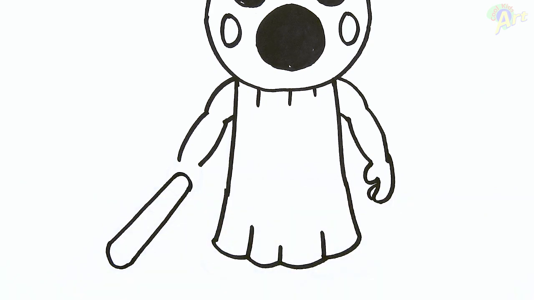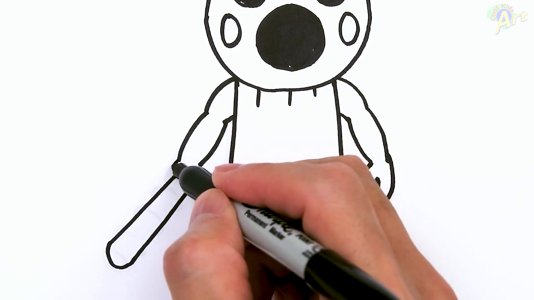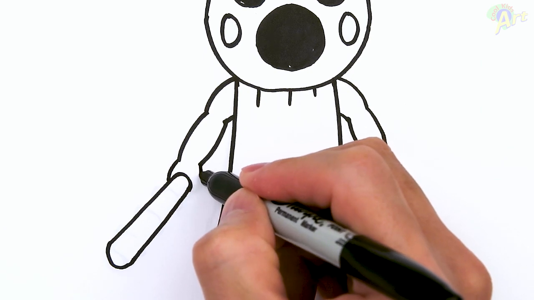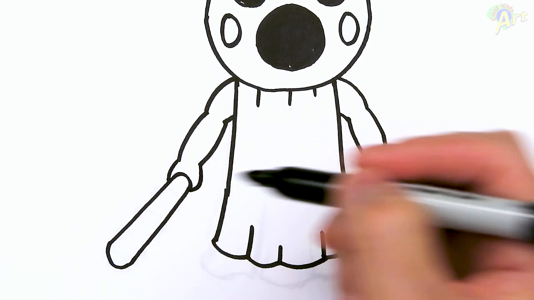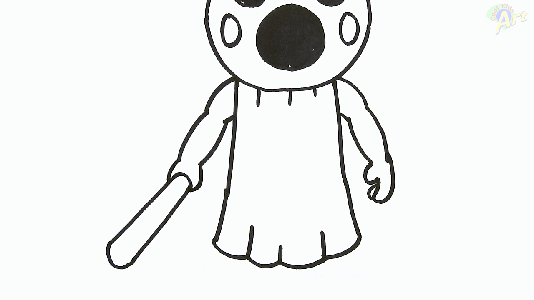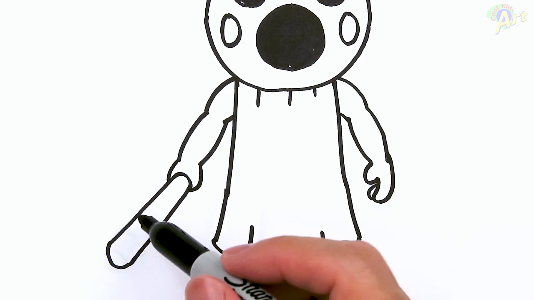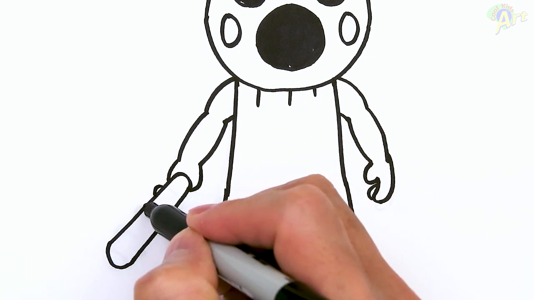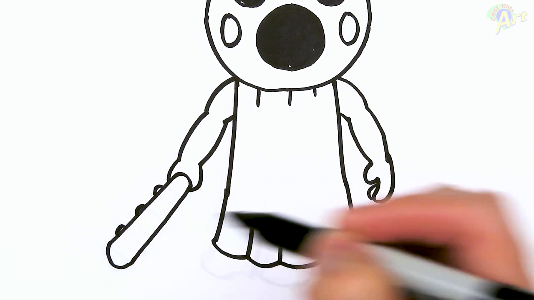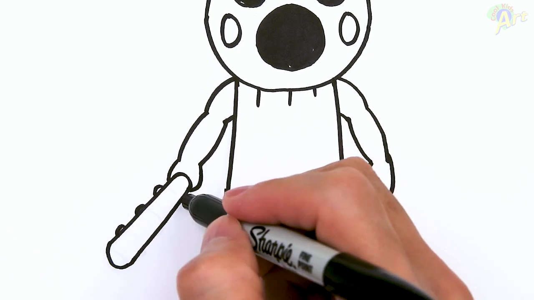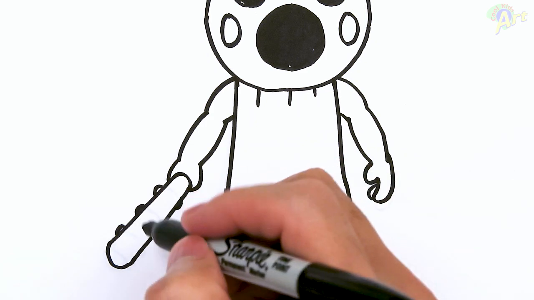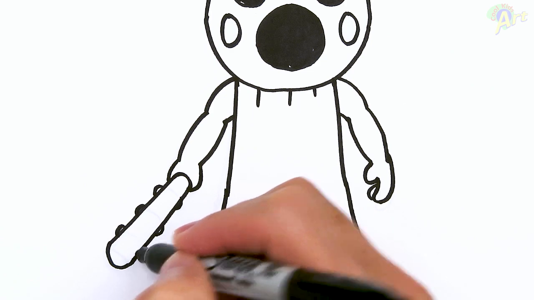And then now we can finish up the hand right here. So just add one little arc, just go right into the stick right there. So one little curve. Alright, and if you want to add in some details right here, you can add in some bumps, 1, 2, and 3. And if you add it to the top, we've got to draw in the bottom as well, so same thing here. I know it's kind of small, kind of hard to draw with a Sharpie like this.